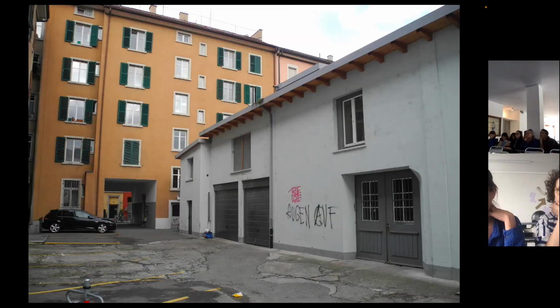If you enter the courtyard, you can see the courtyard building here and the residential building at the back. The courtyard building was formerly used for small businesses and crafts. We want to keep this character even with the increase of the building. Our approach is to analyze the neighborhood.